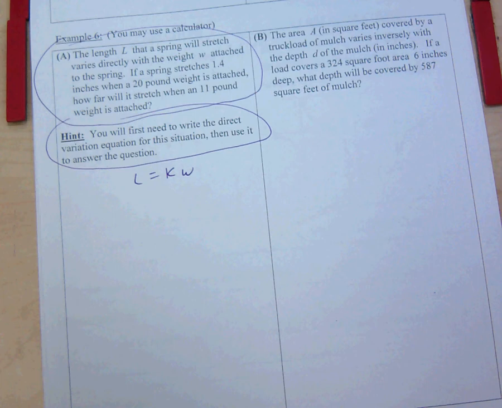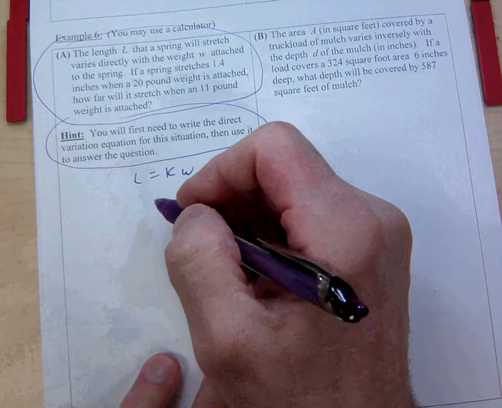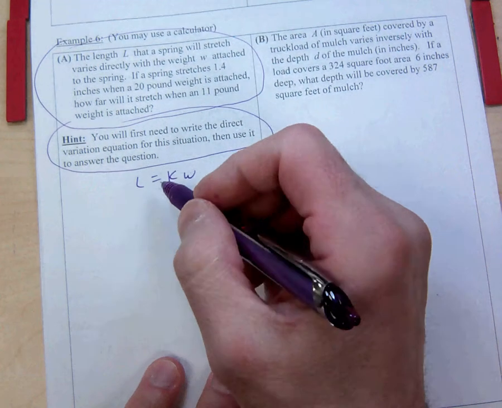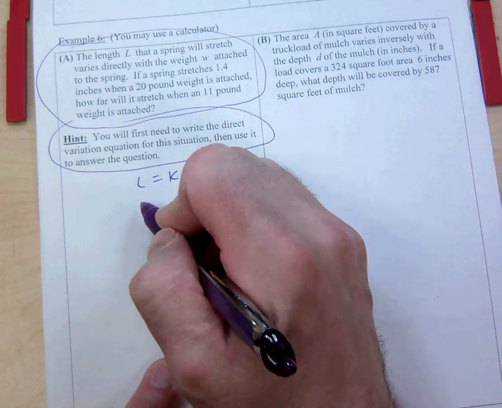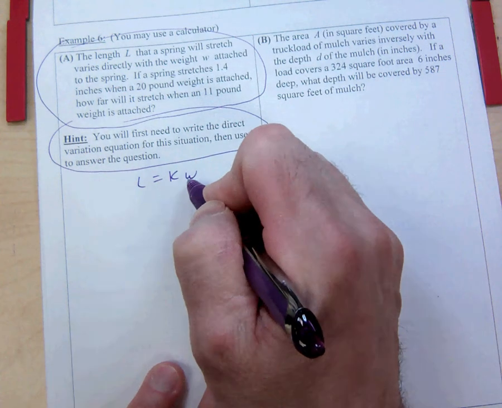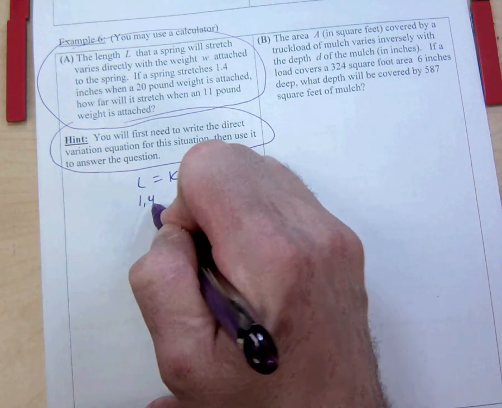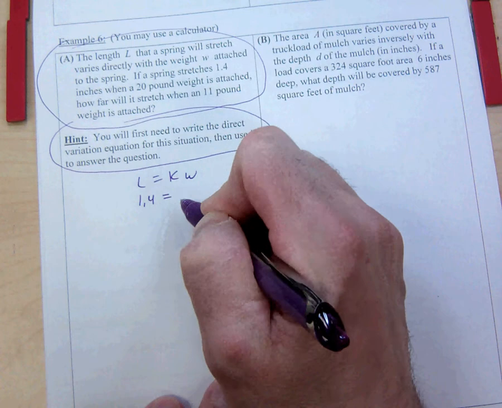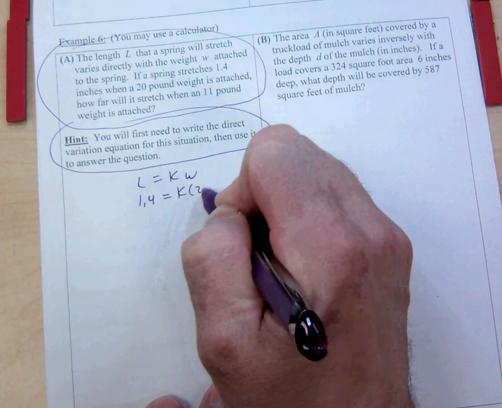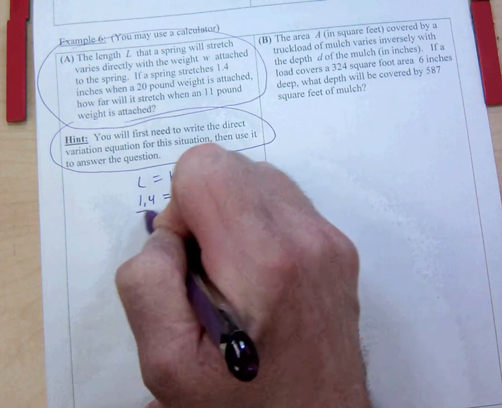Okay, now clearly we need to find K. And so how am I going to find K? Who's got an idea on how to find K here? Hold on, Mark. Let me have someone else give it a shot. Who else can help me here? Go ahead, Conrad. You have to put in 1.4 and 20. Okay, where does 1.4 go? For what? L or W? L, okay. And where's the 20 going to go in place of what? W. Okay, good. And now you can get your calculators out and divide by 20 to get your K, right?